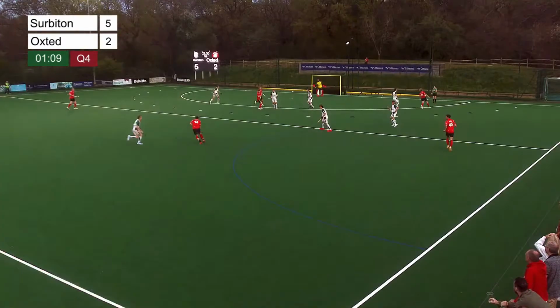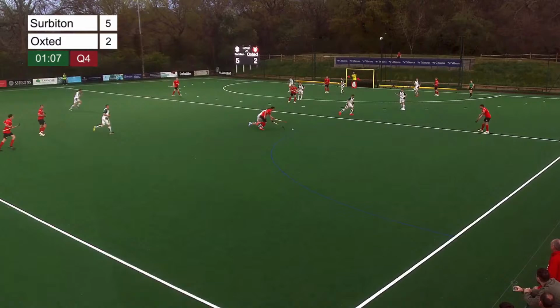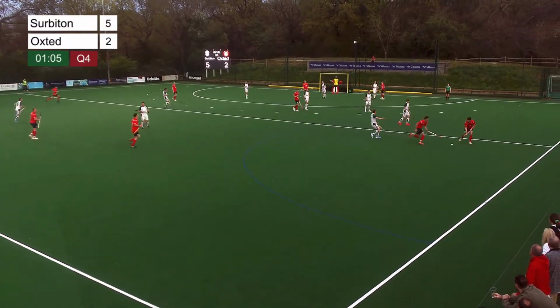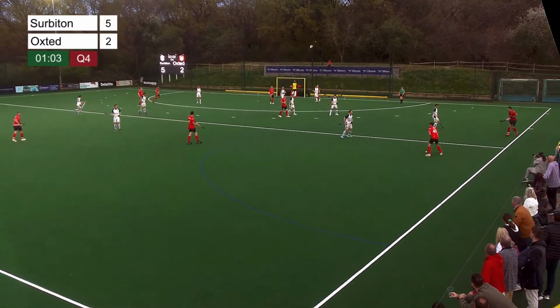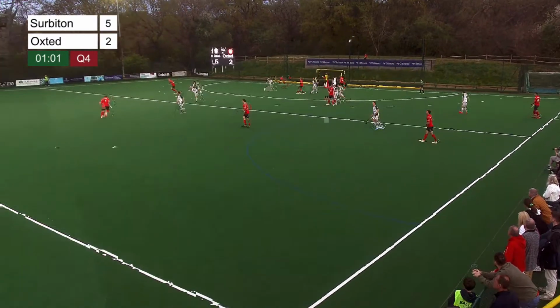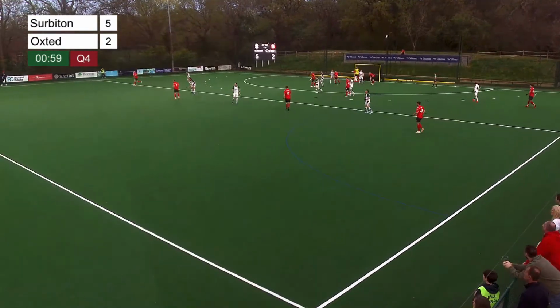Number 45, Nick Page, winning the ball back. Staying on the attack now. Back to Owen Williamson.